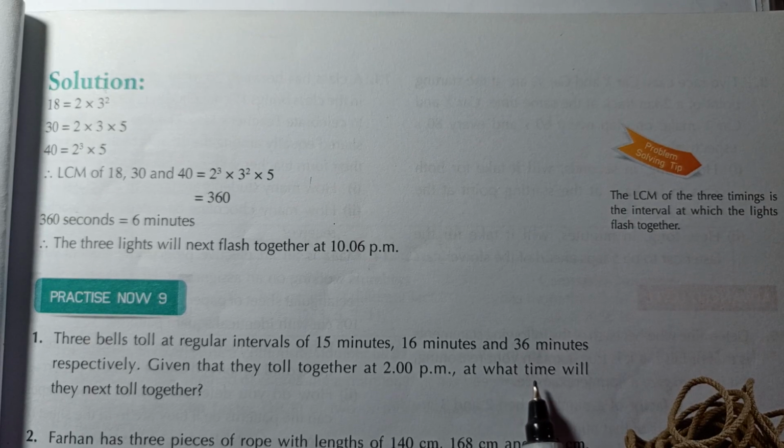At what time will they next toll together? That is, when will all three bells ring at the same time, with no gap in between.